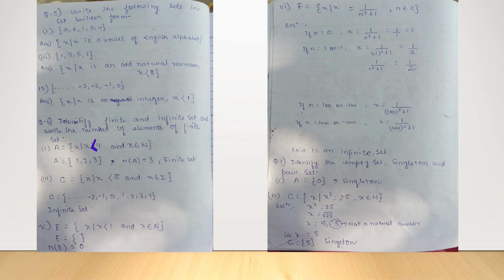Question number 7. Identify the empty set, singleton set and pair set. Let me define the sets at first. An empty set is a set which does not contain any element. A singleton set contains one element and a pair set contains two elements.